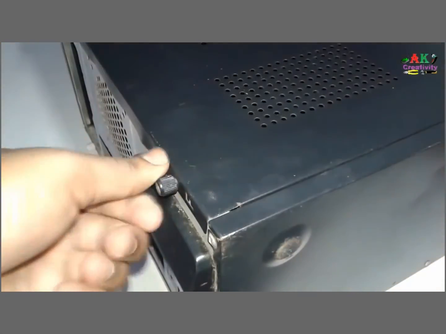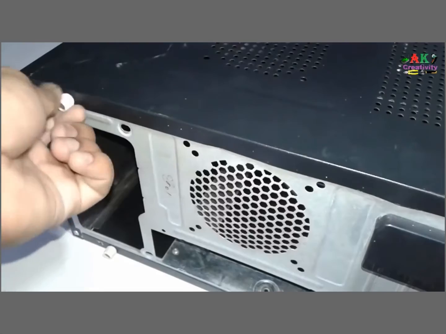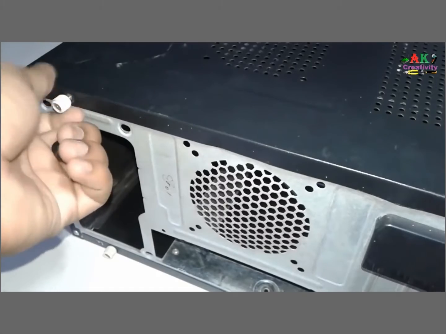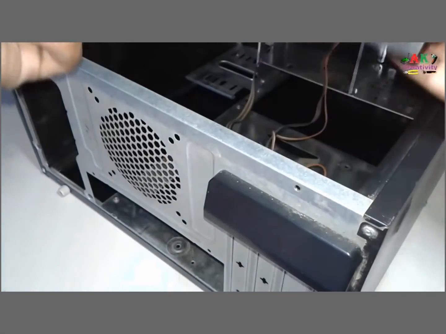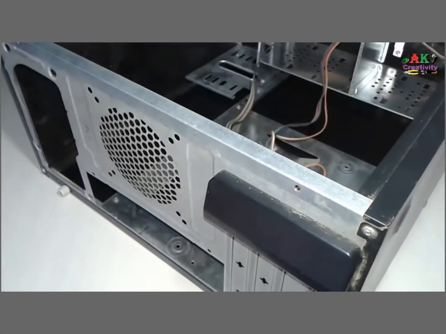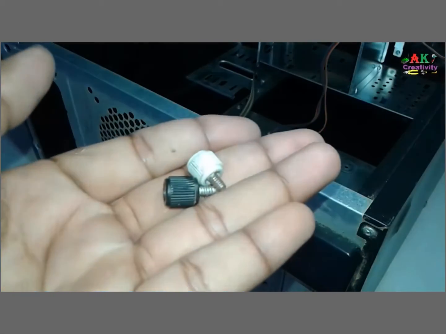Okay, this is a CPU cabinet. First, you must remove the back screws. Remove all back screws. And then take the side cover off. Make sure to keep the screws in the container.